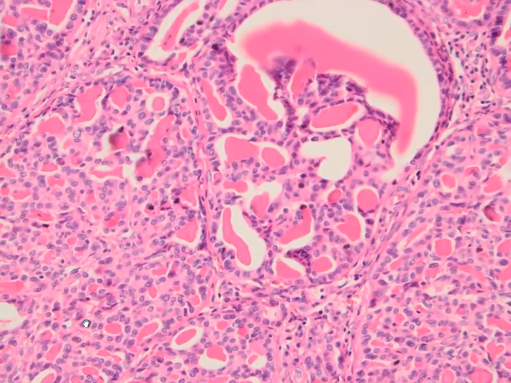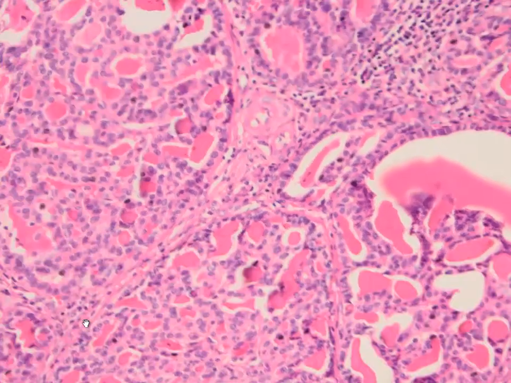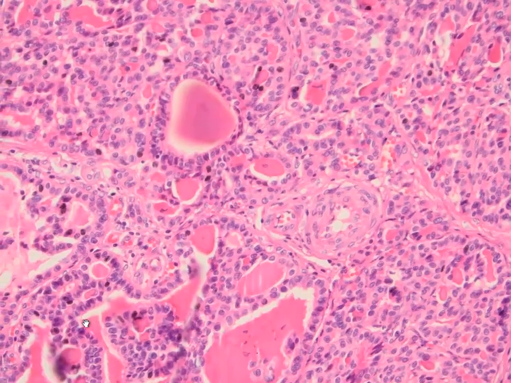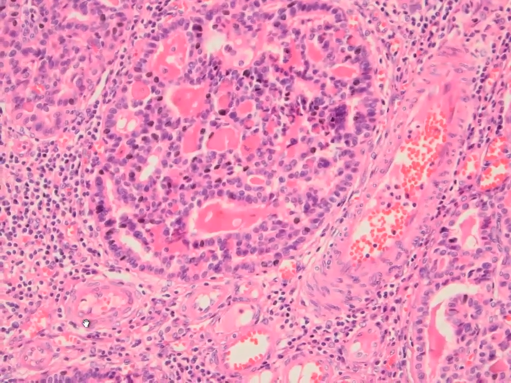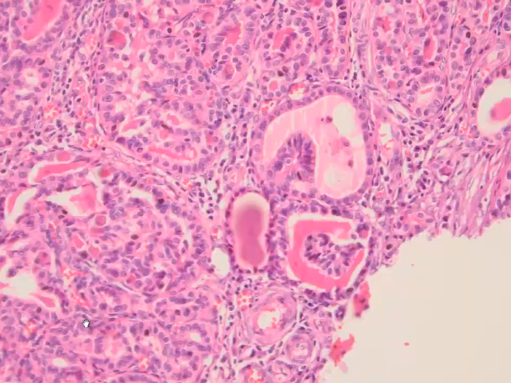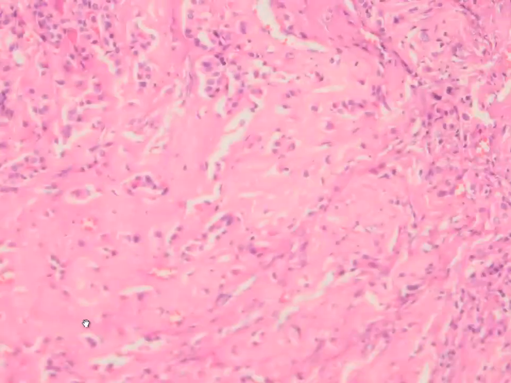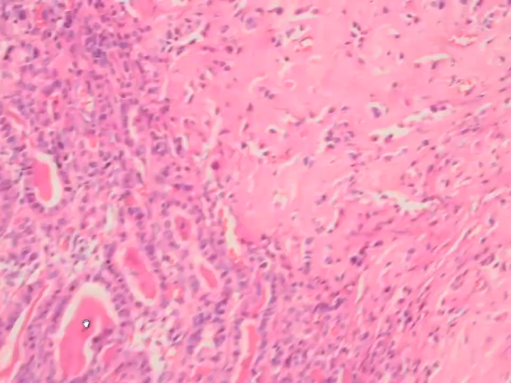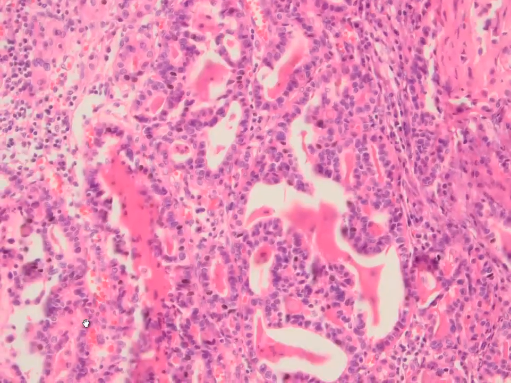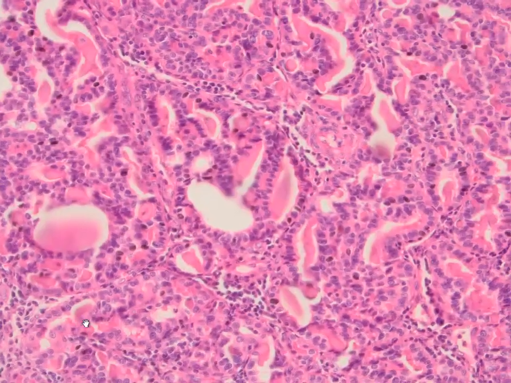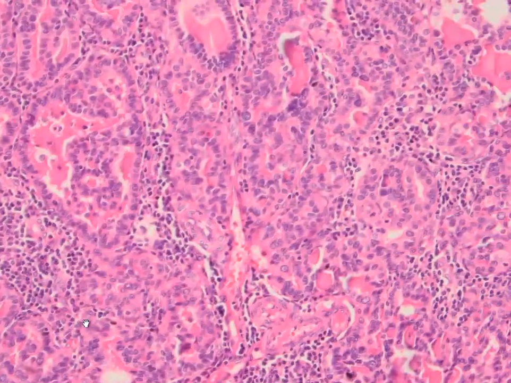It's not easy to call this osteoid, but we have this hyalinized proteinaceous material, and here more of this gland-like epithelium with this secretion. I'll let you enjoy some more. The cells look monotonous and bland, forming glandular structures.